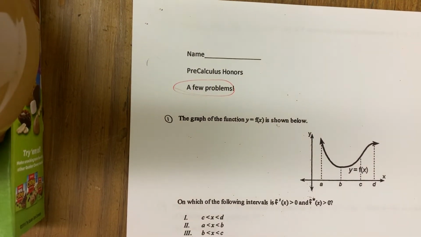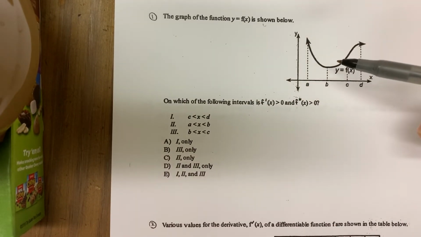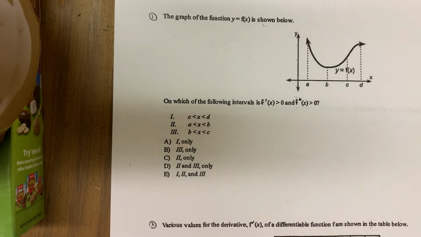Not every problem they could ask you to do asks where the critical points are, where the function is increasing and decreasing, extrema, concave up, concave down, inflection points. They're not going to have you do that for every single one. Sometimes you're going to have cool conceptual types of questions. We'll do 1, 2, 3, and 4. And your homework will be to finish the rest and hopefully thoroughly enjoy the process.